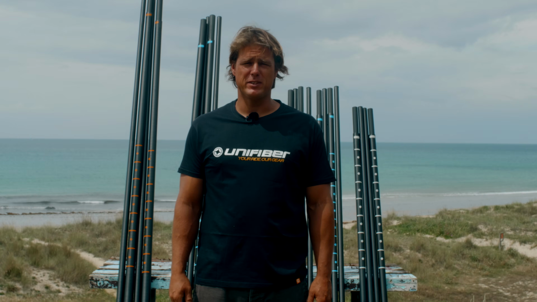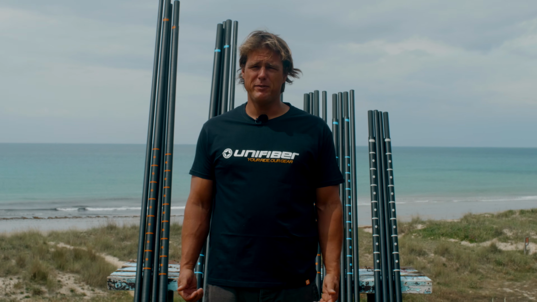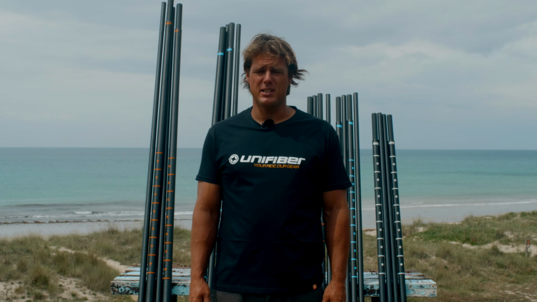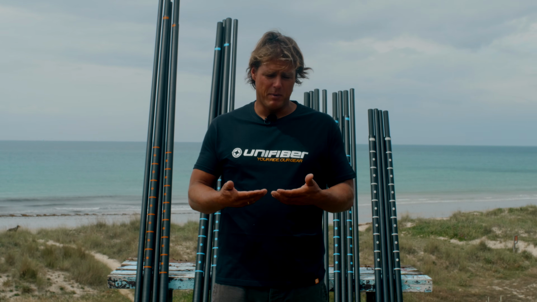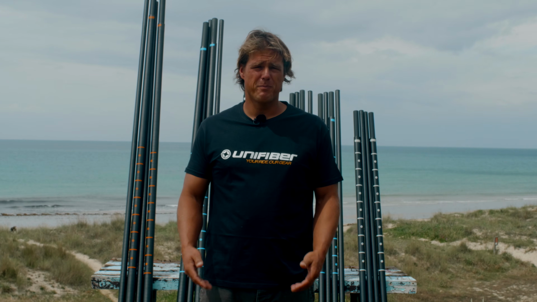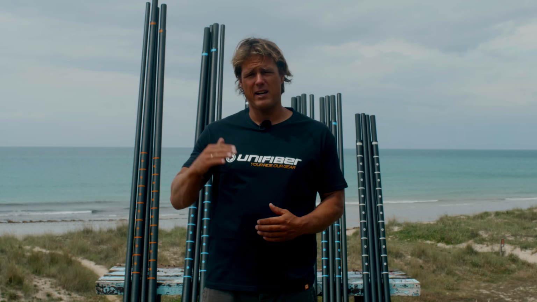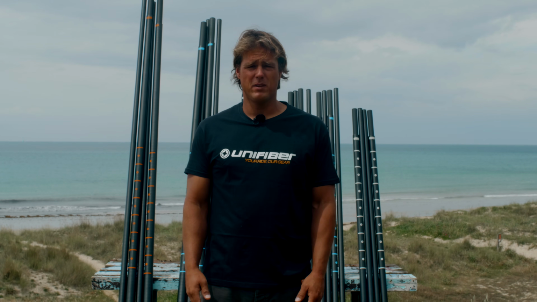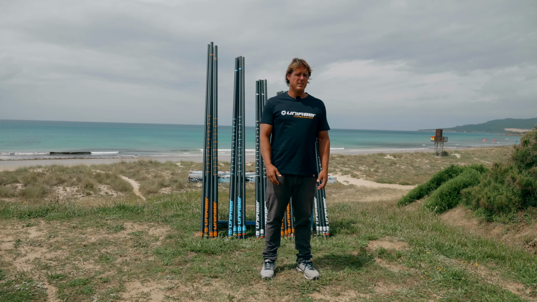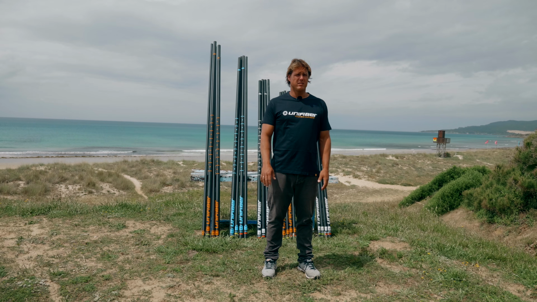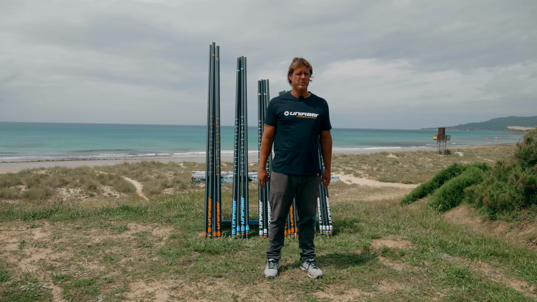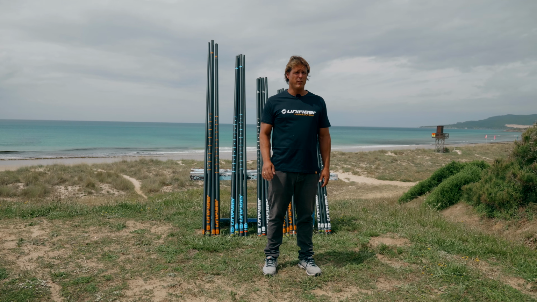And then there's the stiffness of the mast. The stiffness of the mast is measured in IMCS value. That's how much the mast bends under load. The lower your IMCS value is, the softer your mast is. The higher your IMCS value is, the stiffer your mast is. The IMCS value is more or less standard across the whole industry, and we at Unifiber follow this trend.